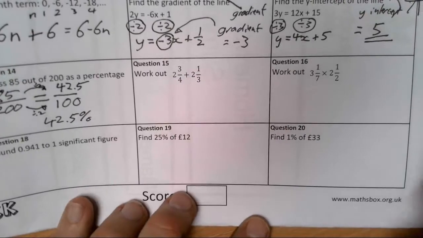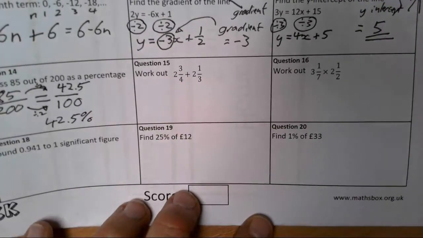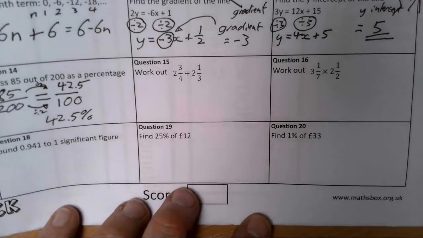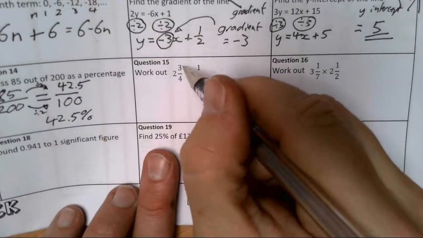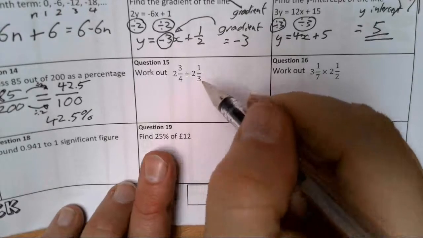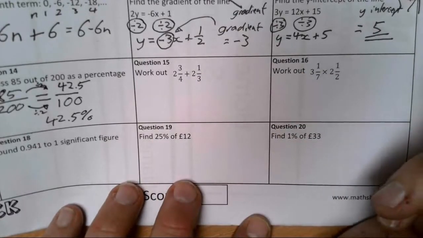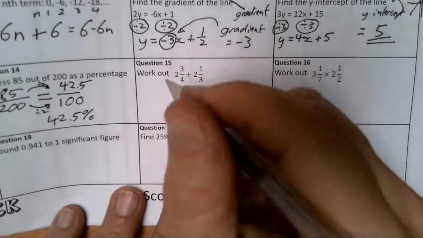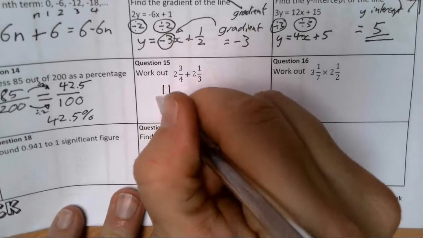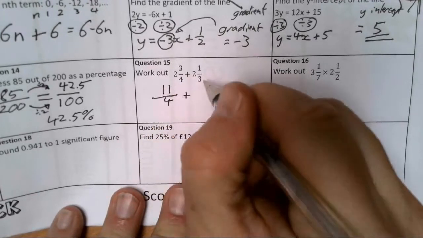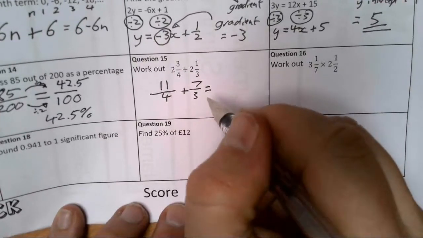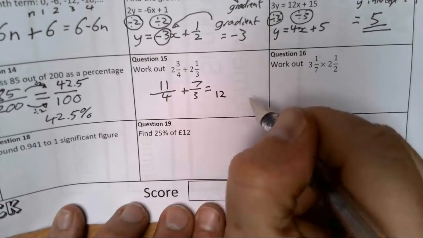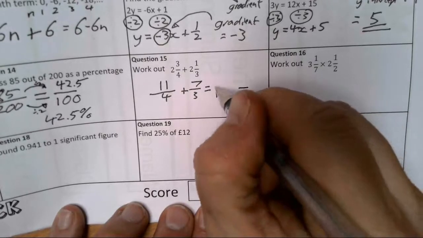2 3/4 plus 2 1/3. A few different ways of doing this. Probably the easiest way is to convert both to improper fractions. This is something that you would have been drilled heavily on in primary school. So we've got 11 quarters plus 7/3. That's going to be the same as, right, I need a common denominator, in this case 12.